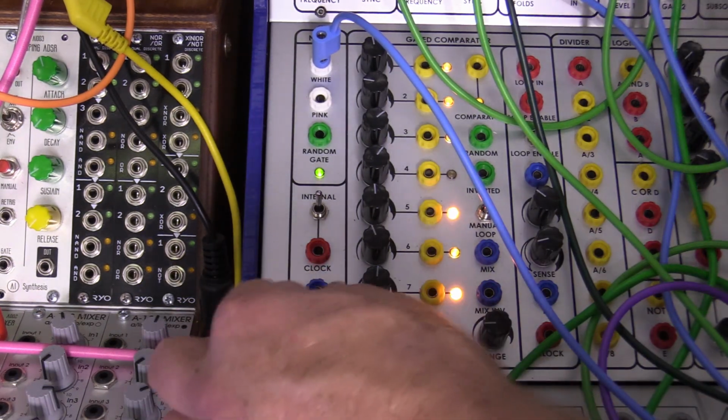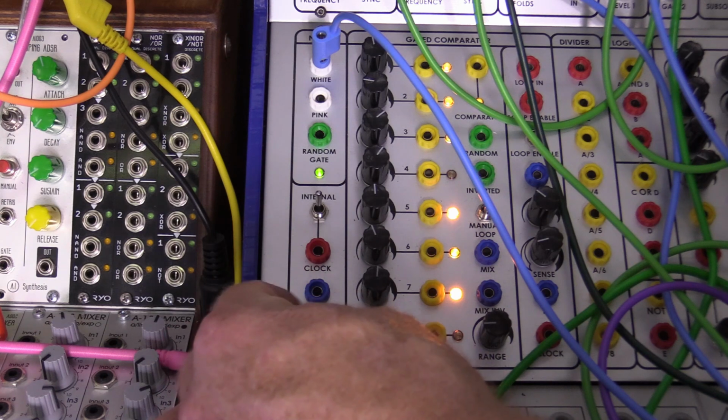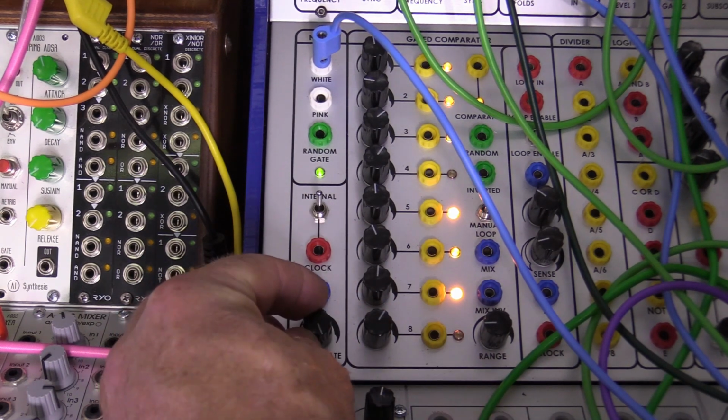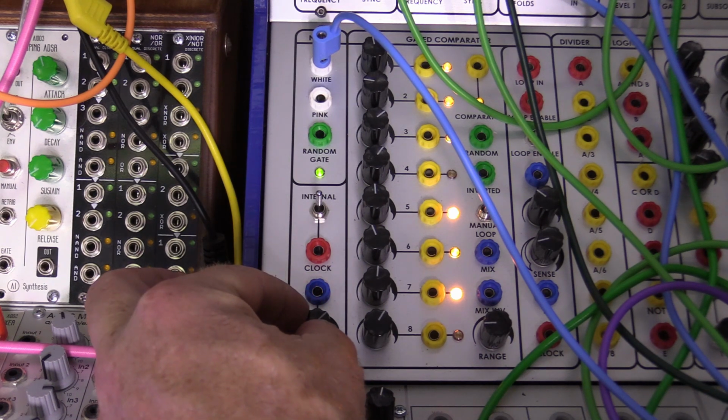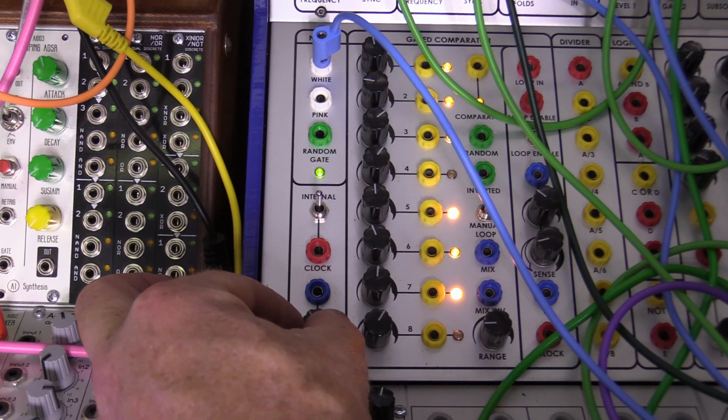So we can hear it going from a fairly smooth white noise. As we move it down, it gets grittier and grittier. And you can hear the individual ticks at this point.